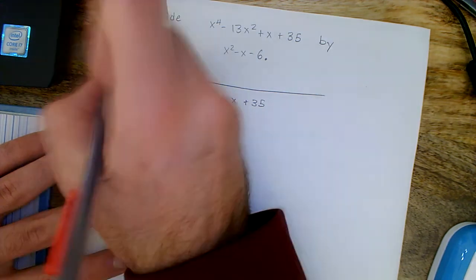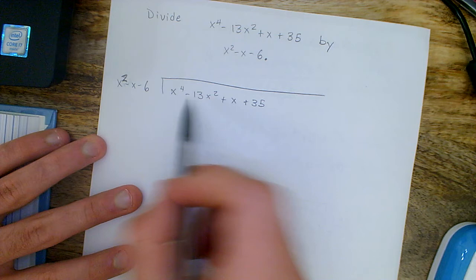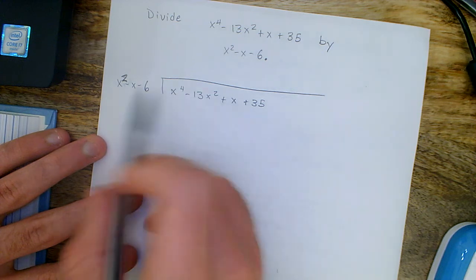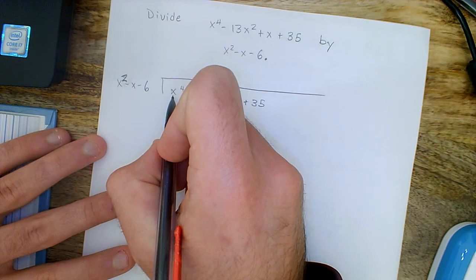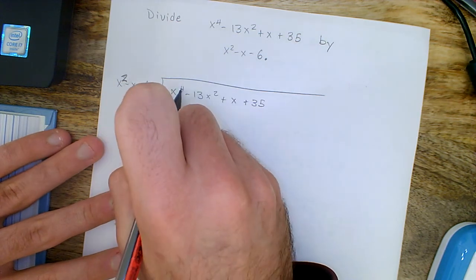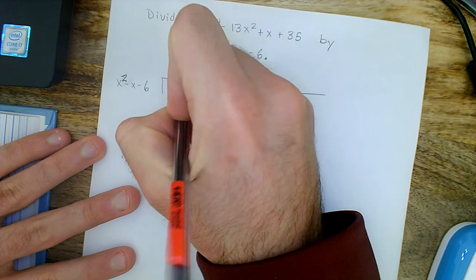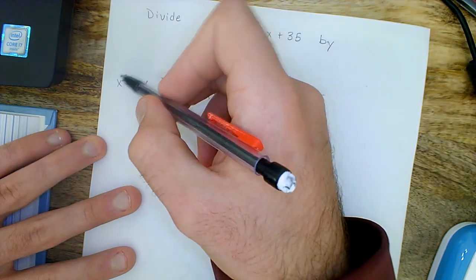Okay, again, we start off the process by looking at the first terms. We also noticed that it gave us the two polynomials in descending order, so that's good. So now I look at the leading terms, the terms in the polynomial that have the highest degree or the highest exponent.